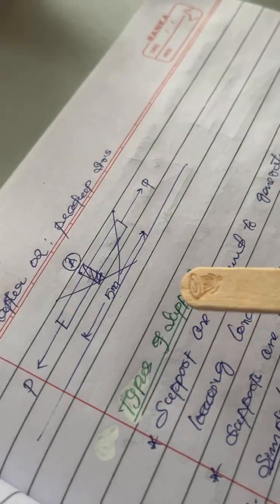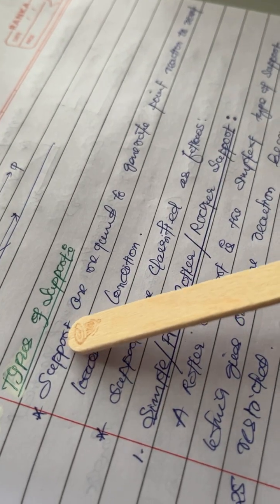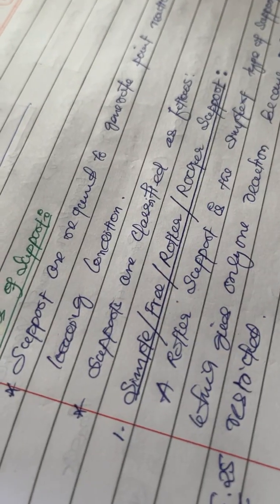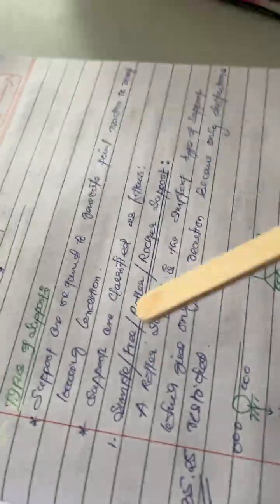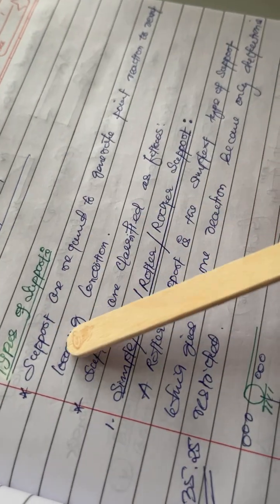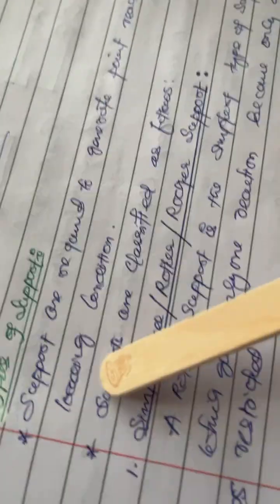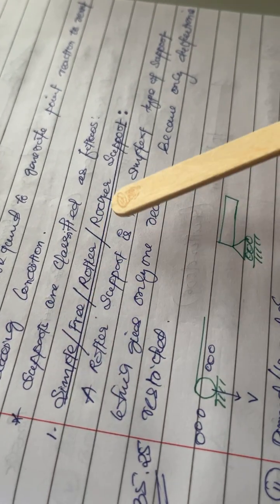This chapter is bending moment and shear force. First of all, there are several terms and notations that you need to look up by yourself, and I'll just revise whatever I feel is relevant for myself. Types of support. Supports are required to generate a point reaction to resist the loading condition. Support reactions are classified as follows.